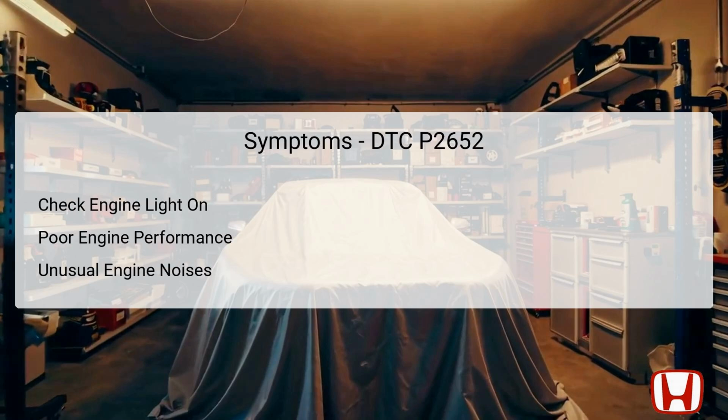The symptoms associated with DTC P2652 can manifest in several observable ways. The most common symptom is the illumination of the check engine light on the dashboard, alerting the driver to a potential issue. Additional symptoms may include poor engine performance, which can be attributed to ineffective valve timing caused by improper oil pressure. In certain cases, drivers may notice unusual engine noises, such as ticking or tapping sounds, particularly when the engine is under load or during acceleration.